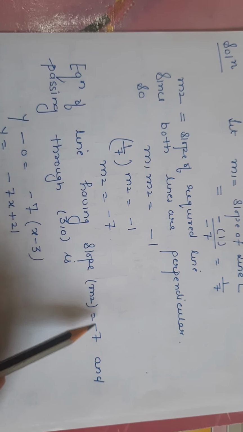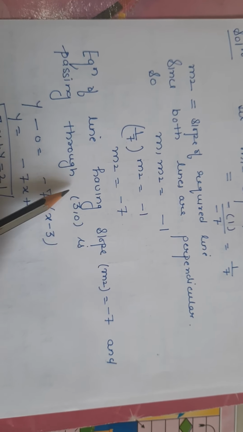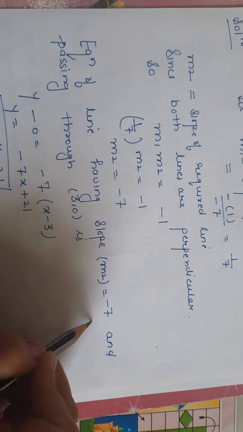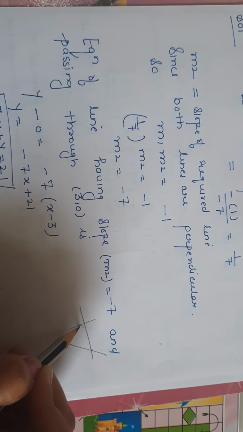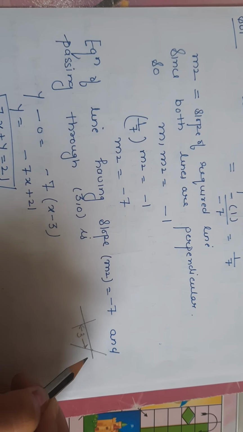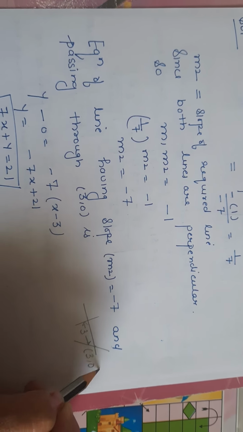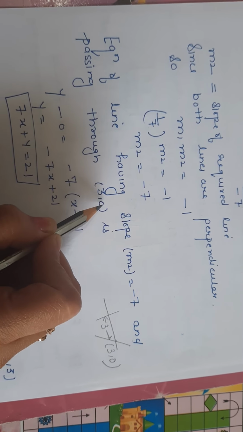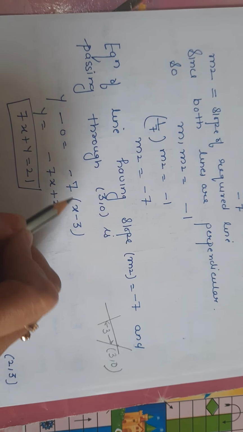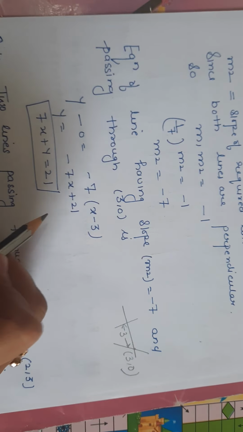Now the line has slope minus 7 and x-intercept 3. X-intercept 3 means this line is cutting the x-axis at a distance of 3 from the origin. That means this line is passing through the point 3, 0. So the equation is y minus y1, y minus 0 equal to slope minus 7 into x minus 3. So this is your answer.